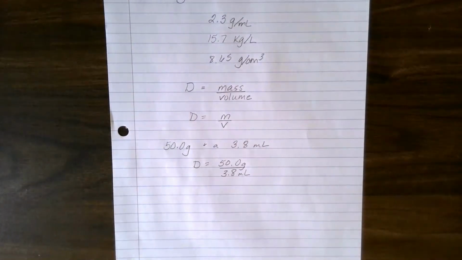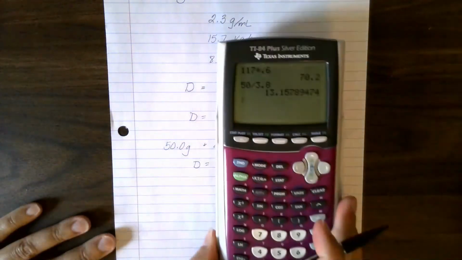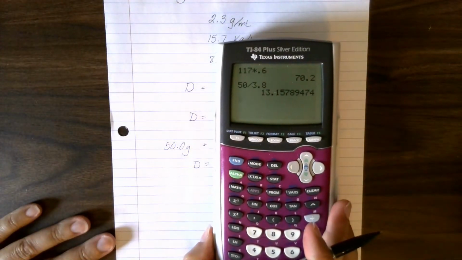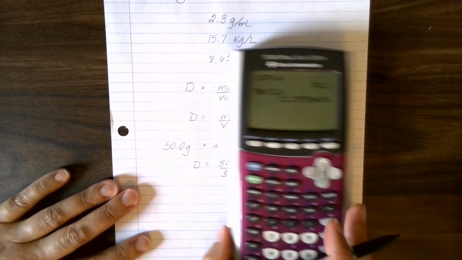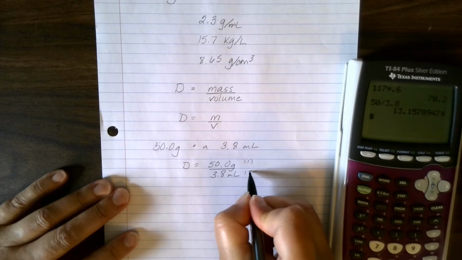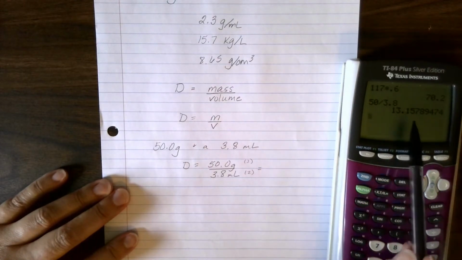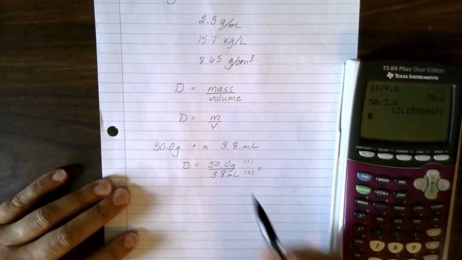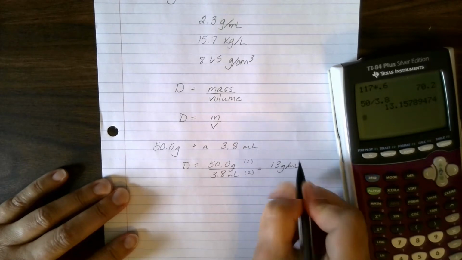Then I'll take my calculator, 50 divided by 3.8, and you can see that my calculator is going to give me a really big number. But 50.0 only has 3 significant figures, and 3.8 has 2, so I'm going to need to round my answer to 2 significant figures. And the 1 next to the 3 means that it's going to stay the same. So this is going to get me 13 grams per milliliter for my density.